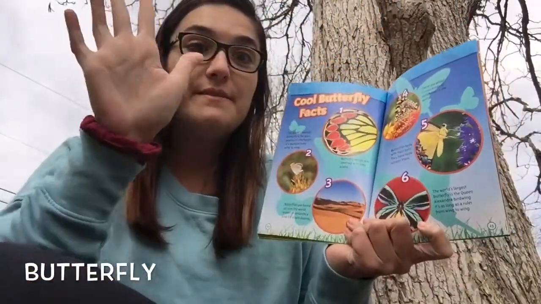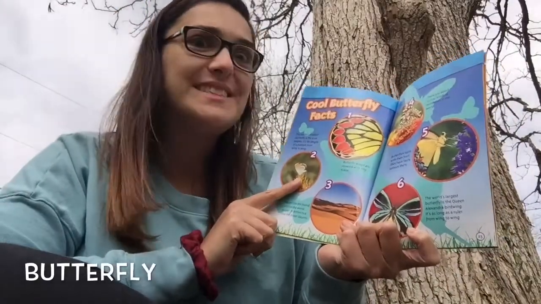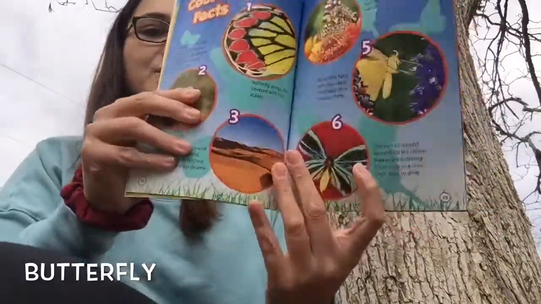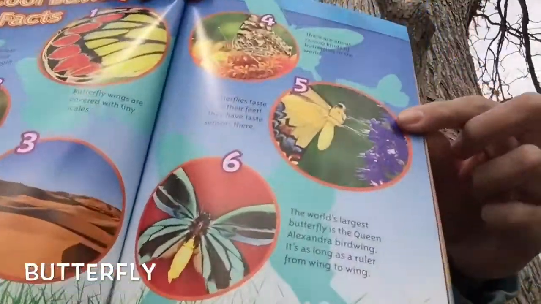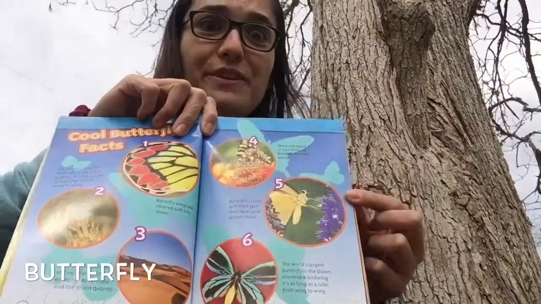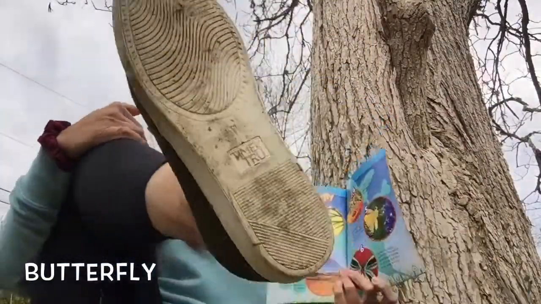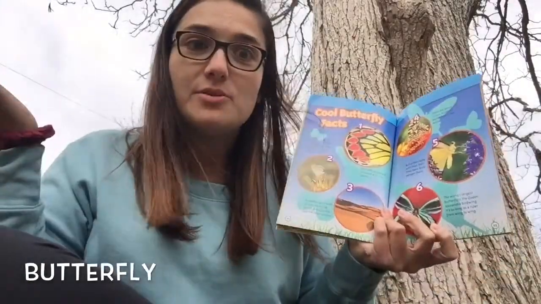Fun fact number 5. Butterflies taste with their feet. They have taste sensors there. So they're using their feet to taste. Can you imagine, boys and girls, if we did that? If I used my foot to taste, that would be so silly.